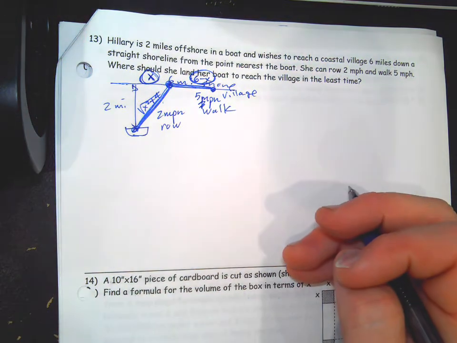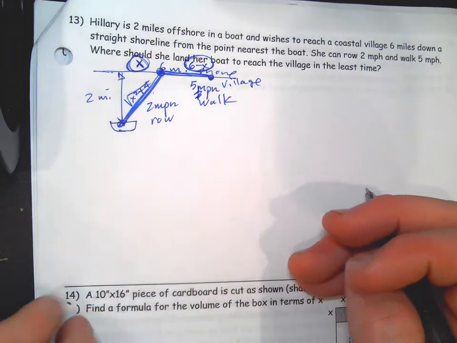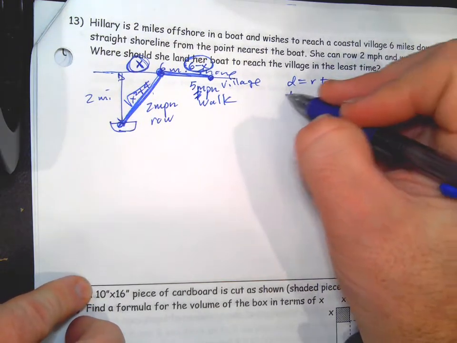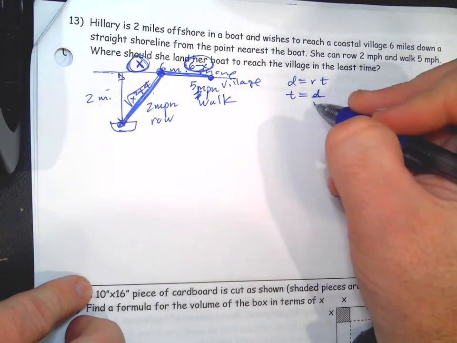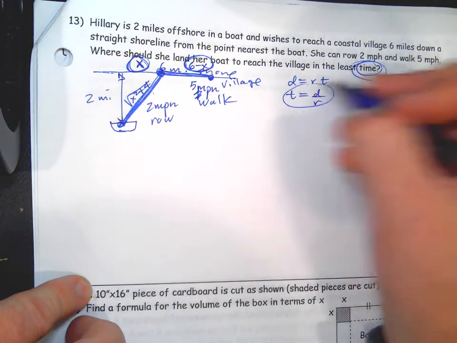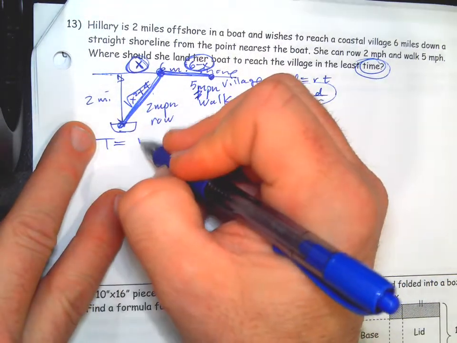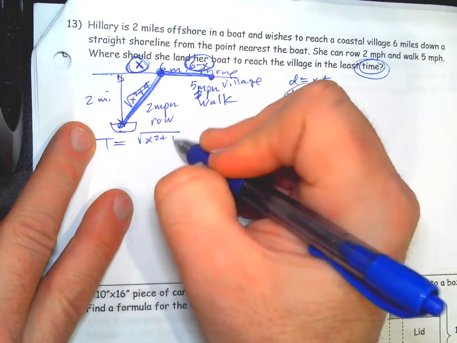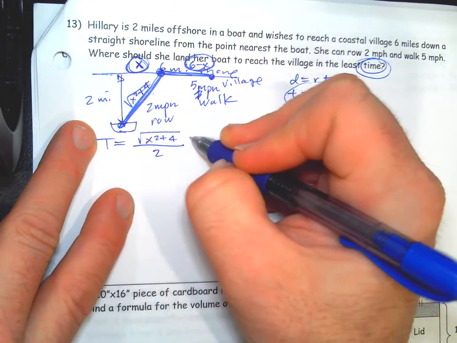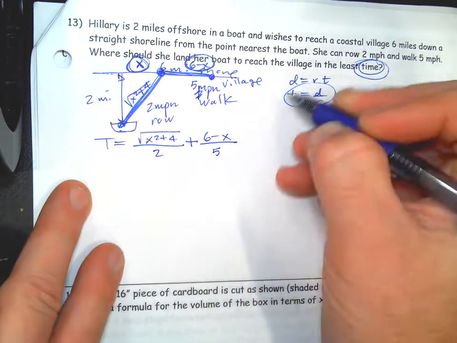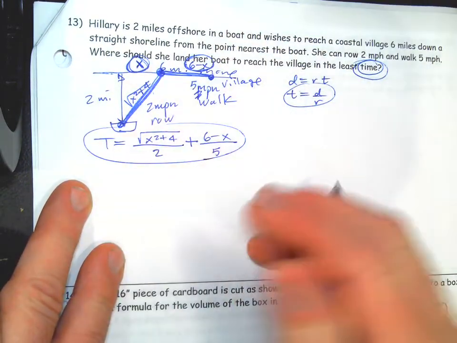So then we need to use the relationship d equals rt, distance equals rate times time, so time equals distance over rate. We want the least amount of time, so we need a time equation. Your time equation is distance rowing, square root of x squared plus 4, over rate rowing, 2, plus distance walking over rate walking. So there's your time equation in one variable.